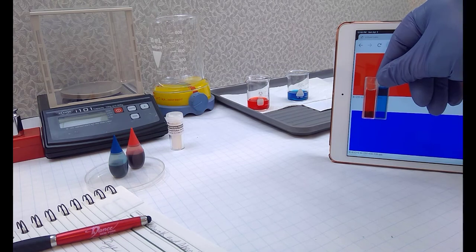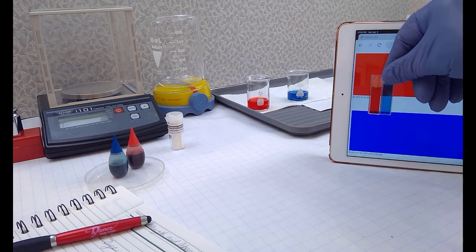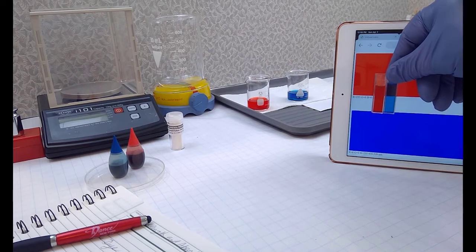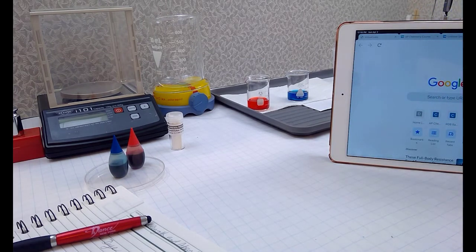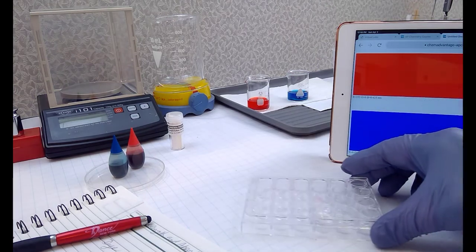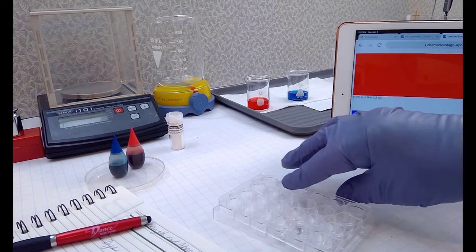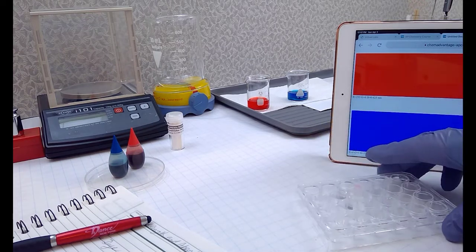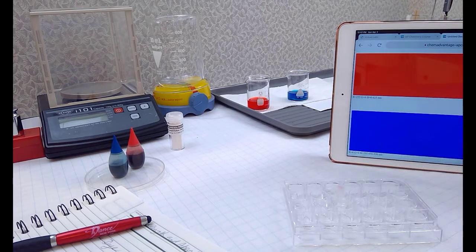This is going to be one of the things that we're going to be interested in when we deal with solutions and find out how concentrated they are. So let's switch over now to my favorite indicator. In this well plate, I've put together some water, and I've soaked one of these wells with a strip of phenolphthalein paper in water.